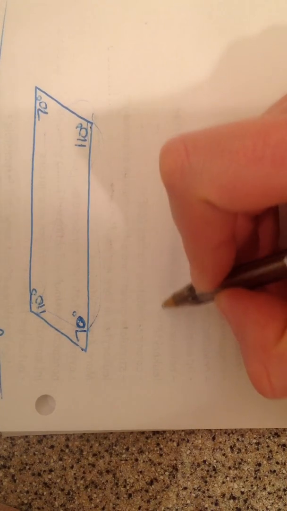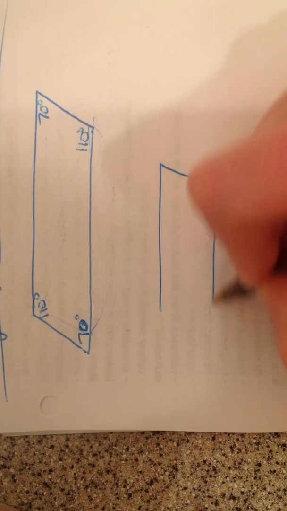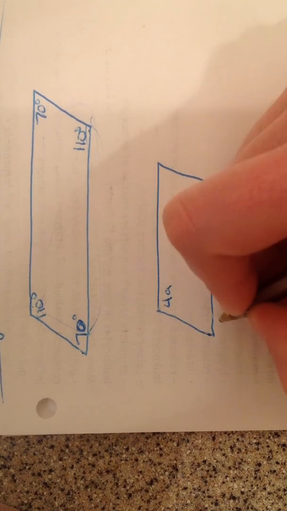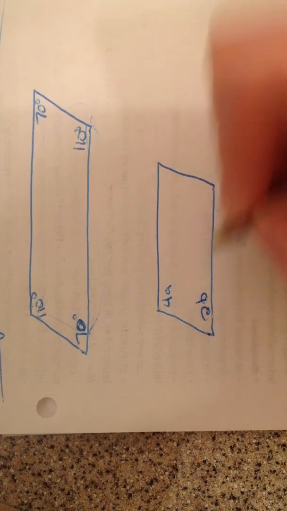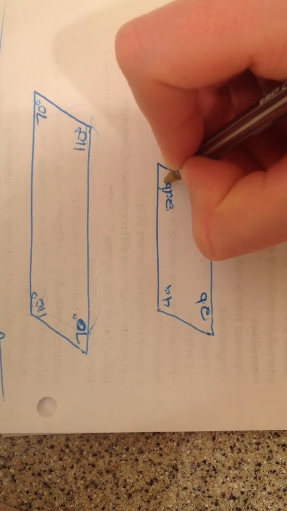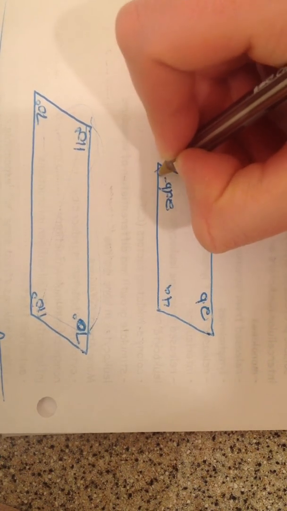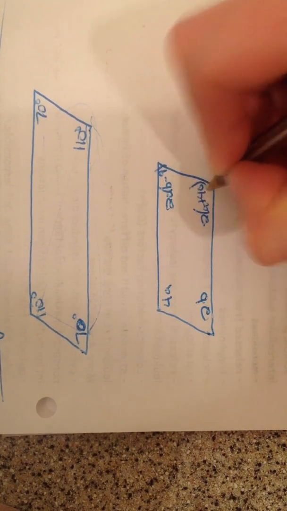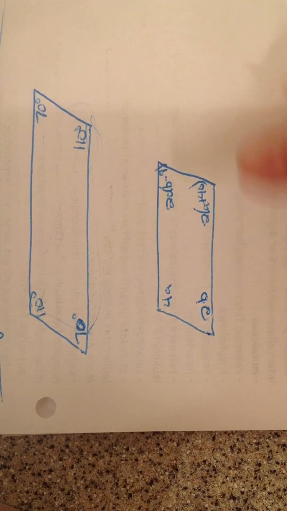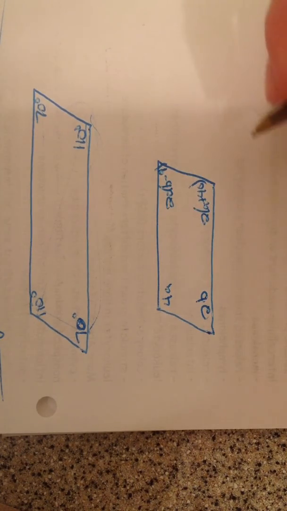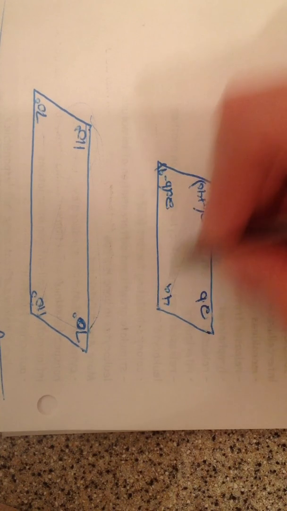Well, what if instead of given numbers, I was given a scenario where I had 4 equations, and it asked me for what values of a and b does this make this a parallelogram? So what would make it so that these opposite angles are congruent, and that these opposite angles are congruent?